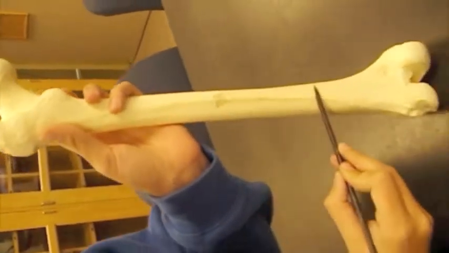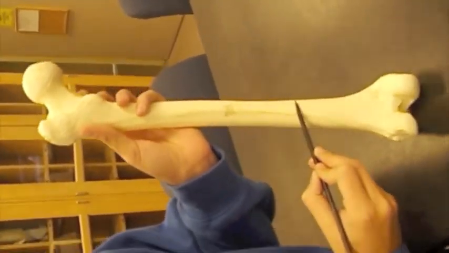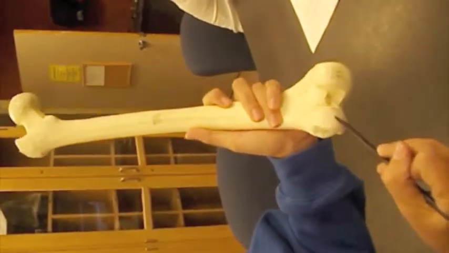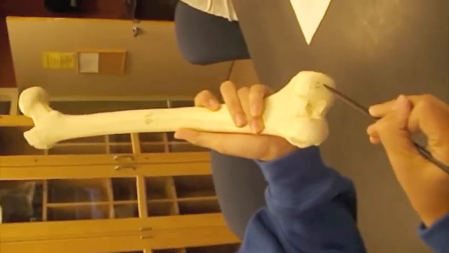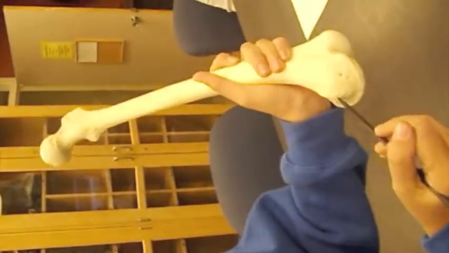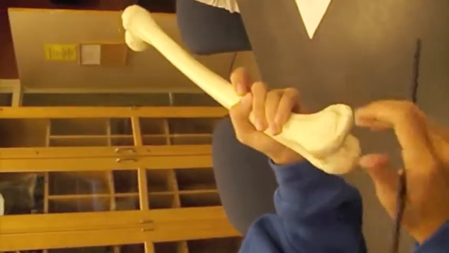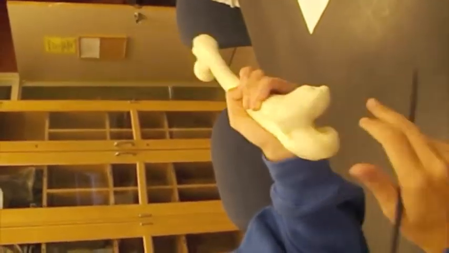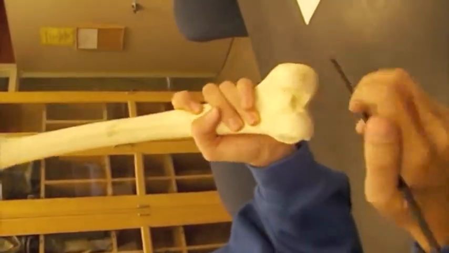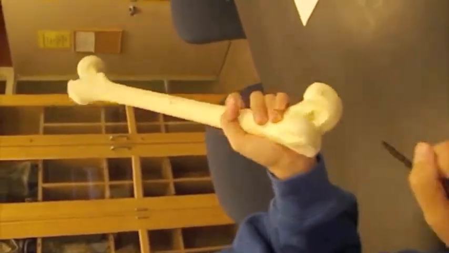Our linea aspera. And then right here is our lateral condyle, our medial condyle. Then we have our medial epicondyle, our lateral epicondyle, the patellar surface, and the intercondylar fossa. And that is our femur.